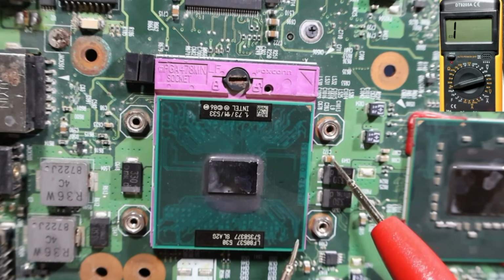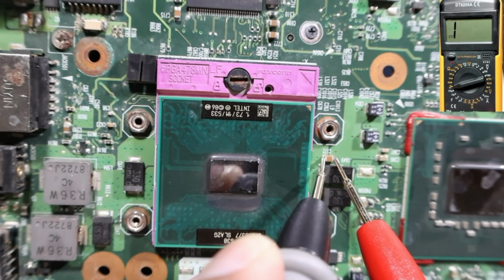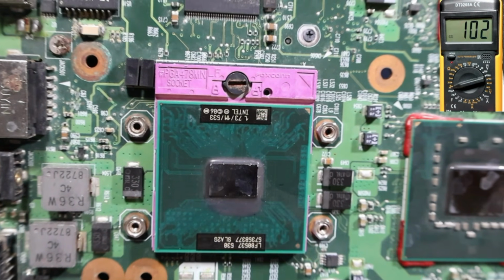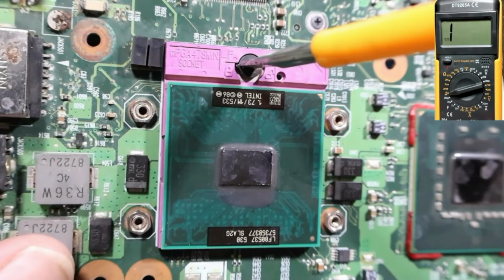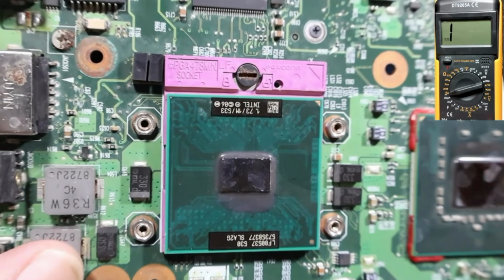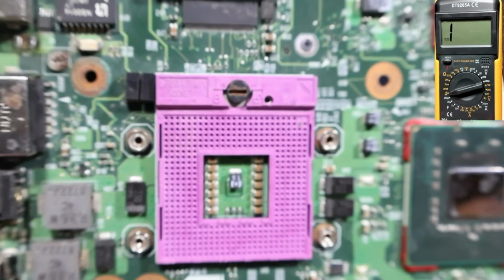Okay, for this capacitor, for example, over here, if I test it like this, do you see? In the multimeter, I have a low reading, even a beep. Okay, now let me remove the CPU. Okay, now the CPU is removed, as you can see.